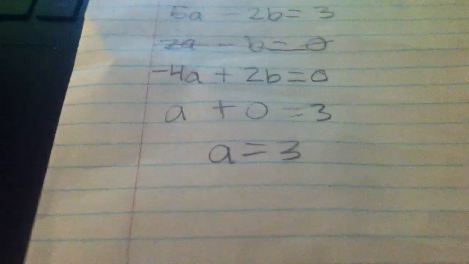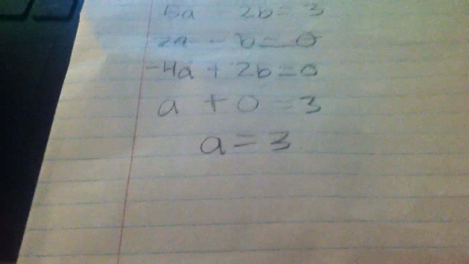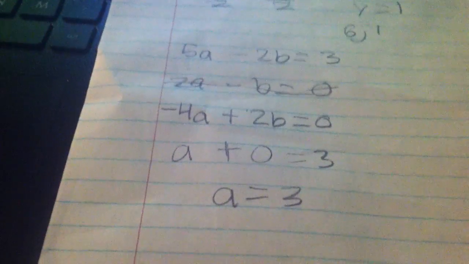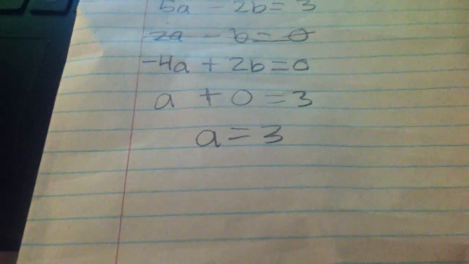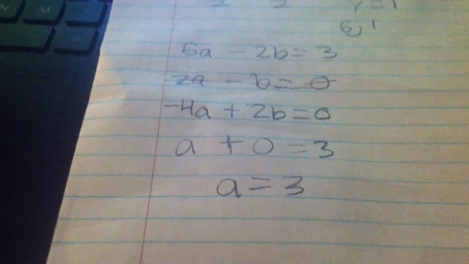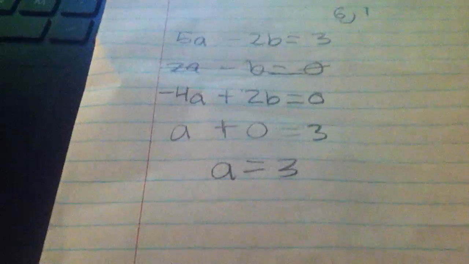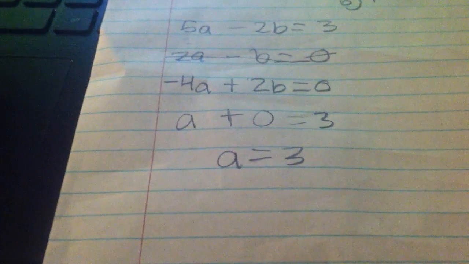Now, much like the substitution method, you're just going to input your newfound information into one of the original equations. So you're going to take 2a minus b is equal to 0. Like I've said before, you want to take the easiest one.